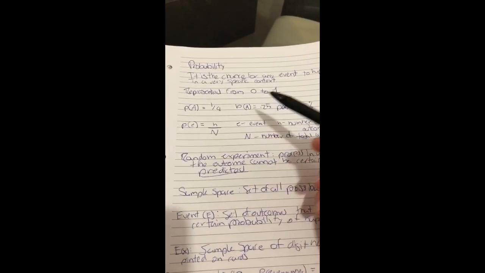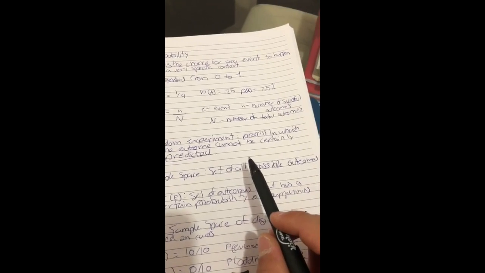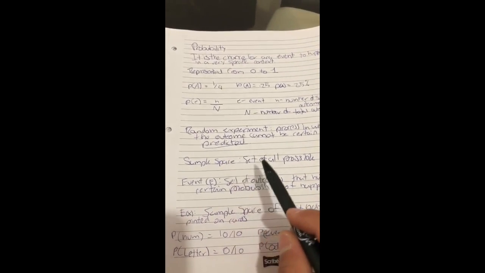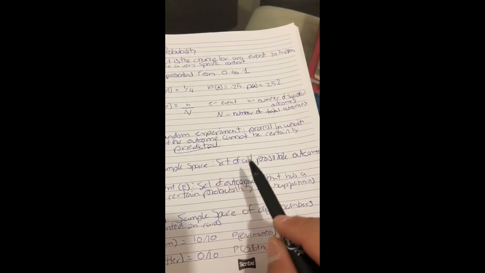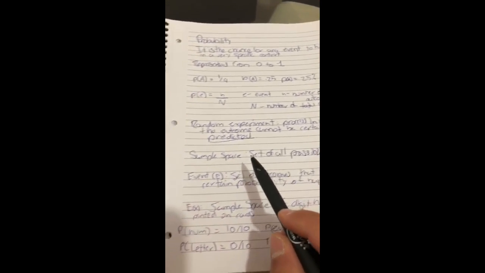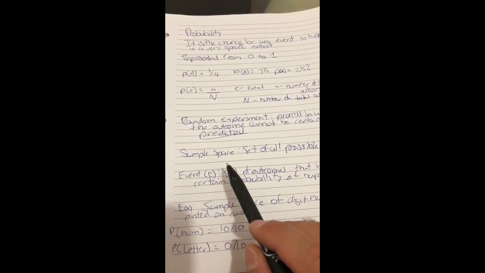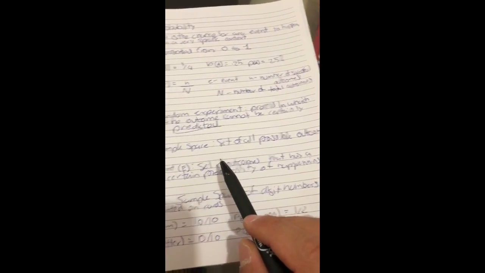So we get to other concepts like random experiment, which is a process in which the outcome cannot be certainly predicted. The sample space is the set of all possible outcomes. The event is the set of outcomes that has a certain probability of happening.